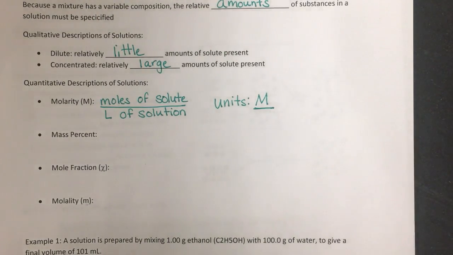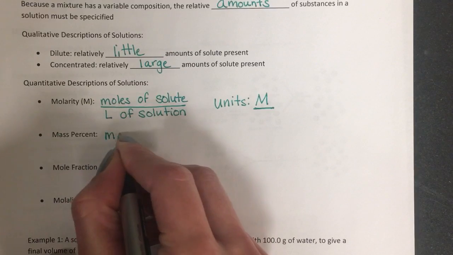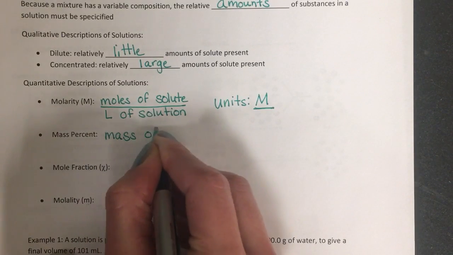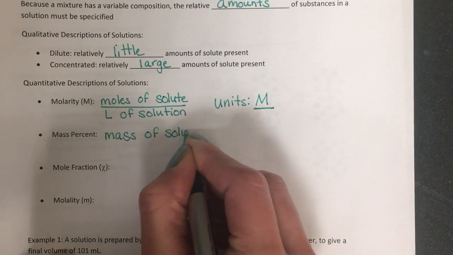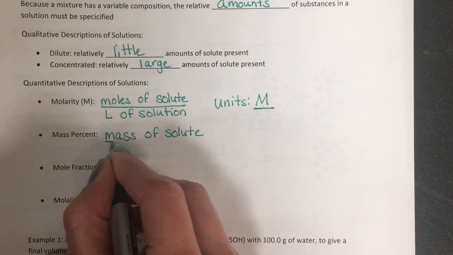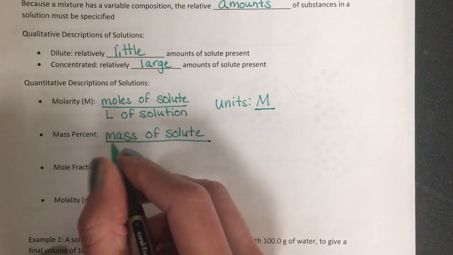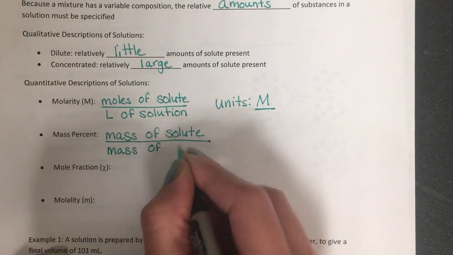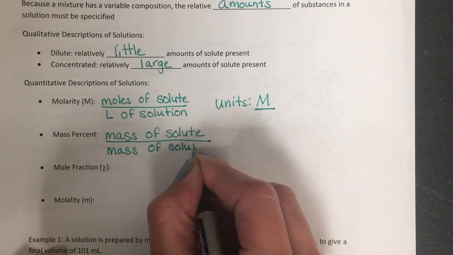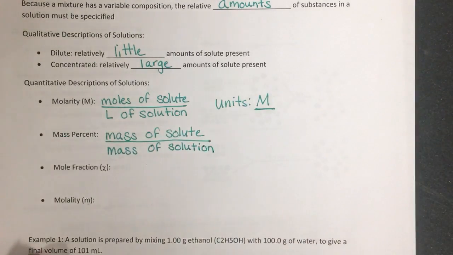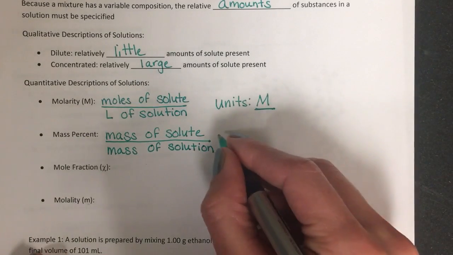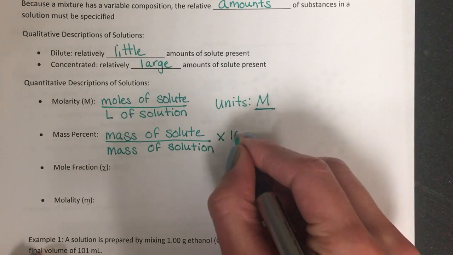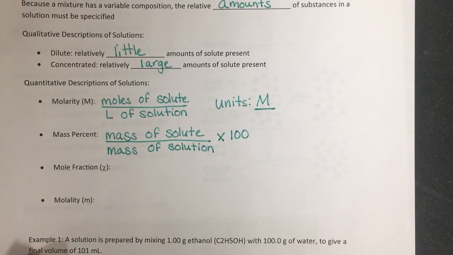Mass percent is my mass of solute divided by my mass of solution. And because this is a percent, I need to multiply my answer by 100.